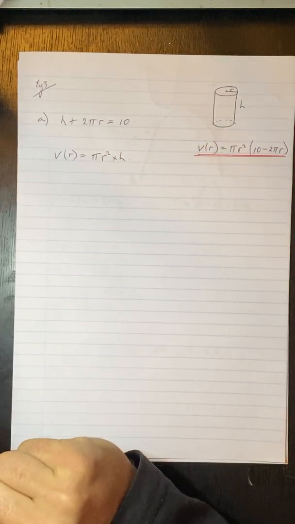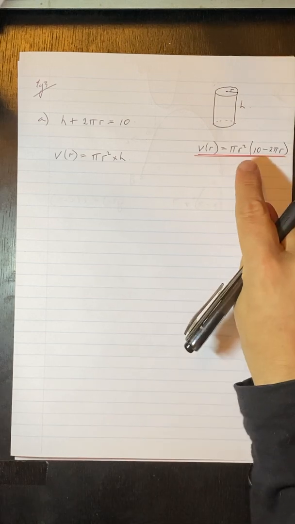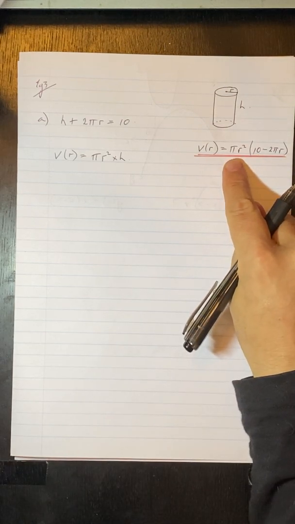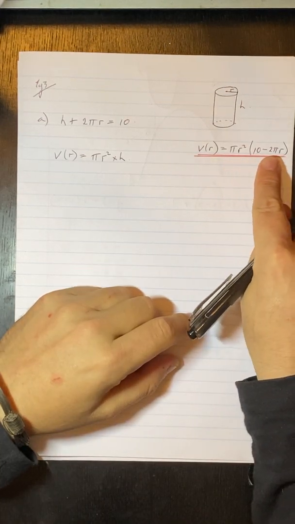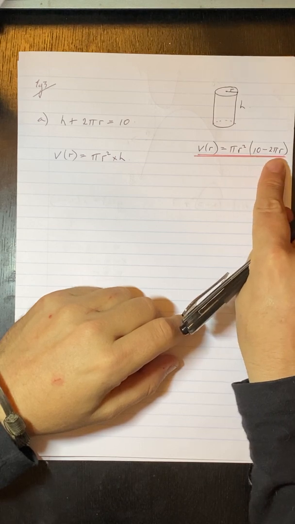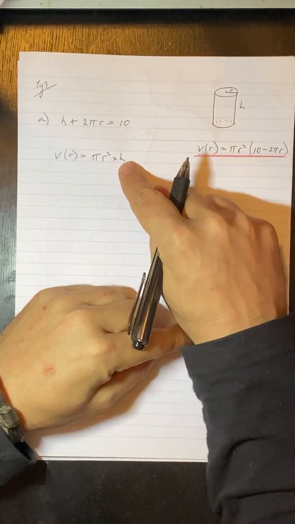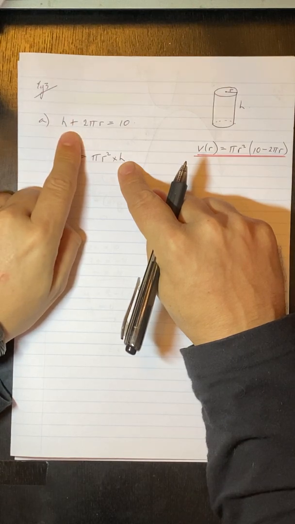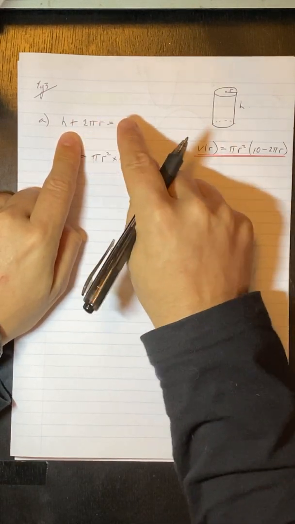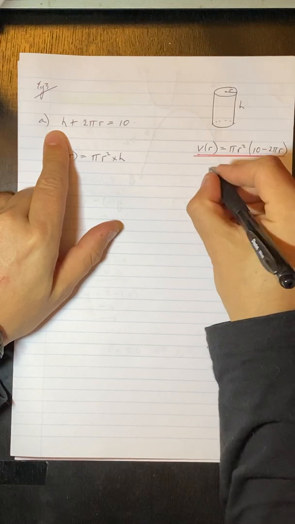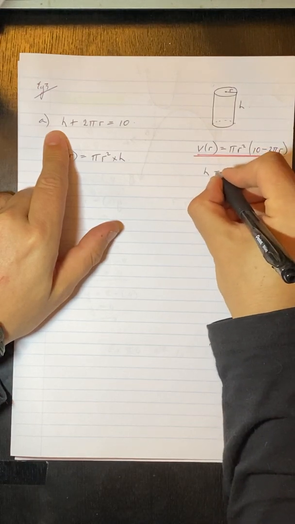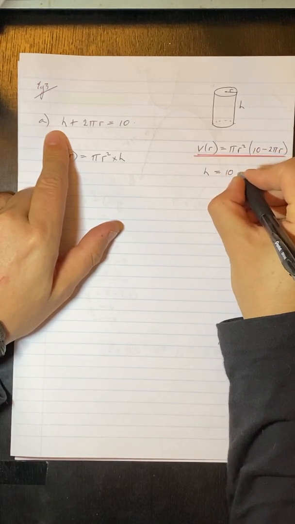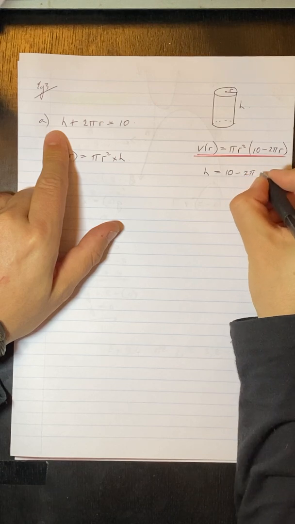Okay, but if you have a look here, what they want us to show is all in terms of r. So I need to get rid of this h, and I'm going to do that using this other formula. So I'm just going to arrange it so h is on its own. So we know that h would be equal to 10 minus 2 pi r.